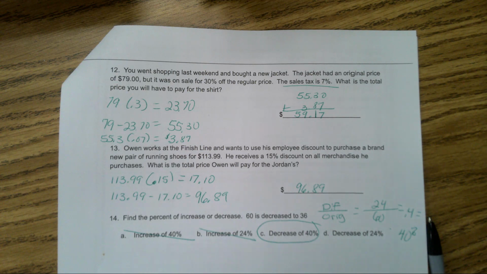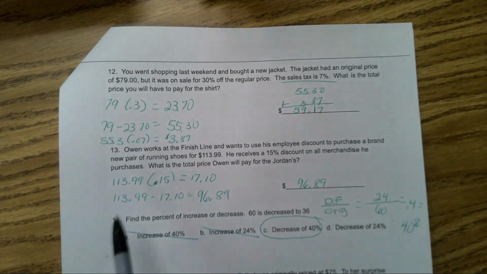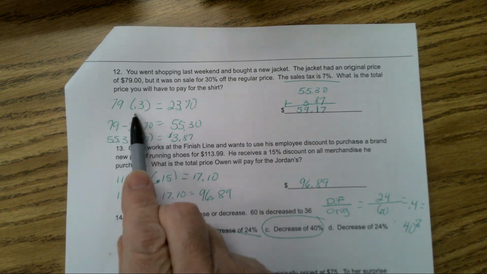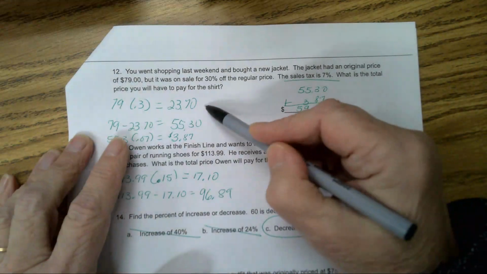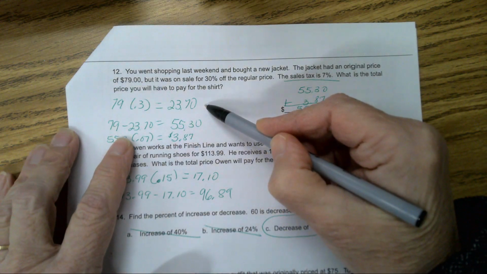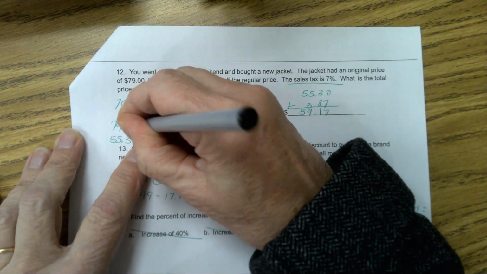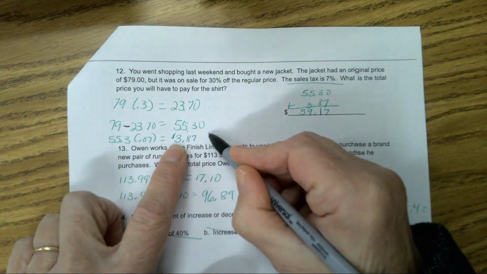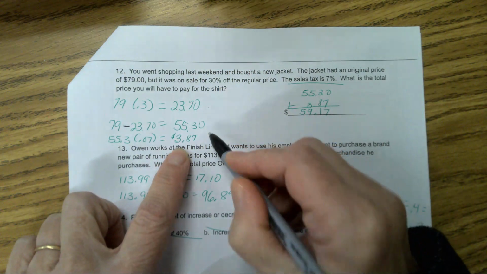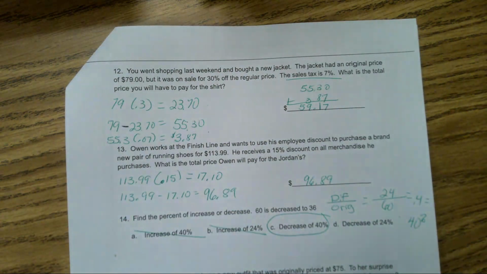All right, on your paper, 79 times 30%, which is 0.3. That's your discount, $23.70. You subtract it. It's going to be less. That gives you the answer, $55.30. Then you multiply and you get your tax. When you have a tax, you add it.